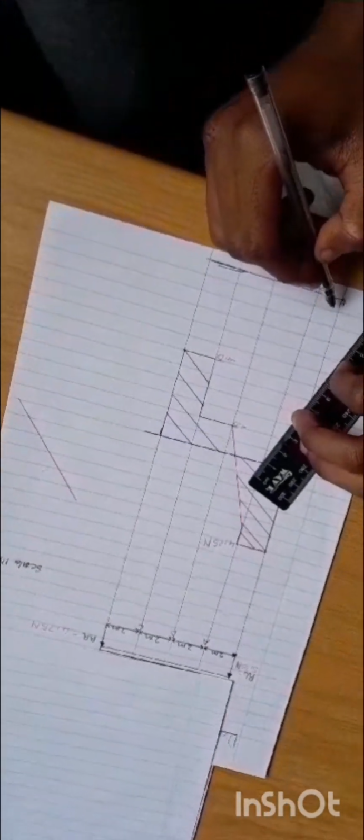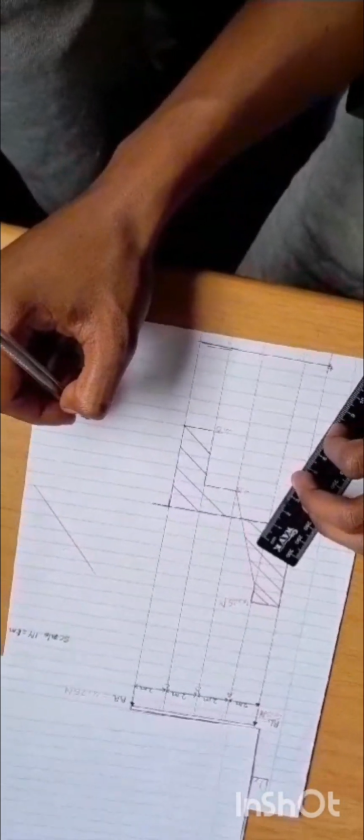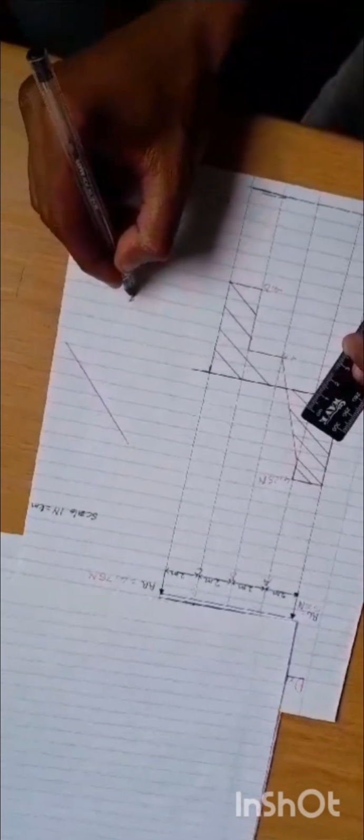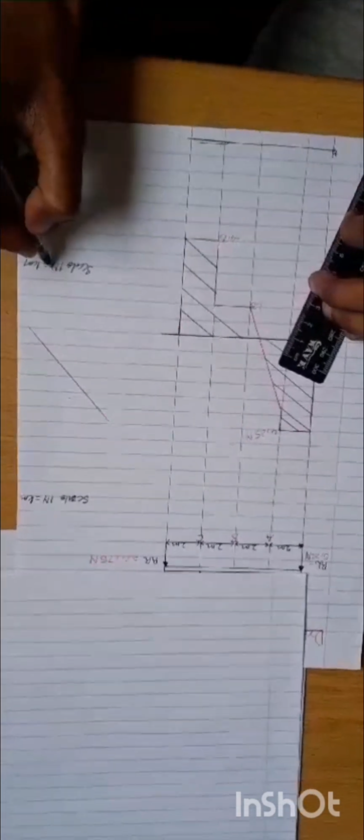And for here, let's use a scale of 1 Newton meter to 1 centimeter as well. So we'll come here and measure 10,5.